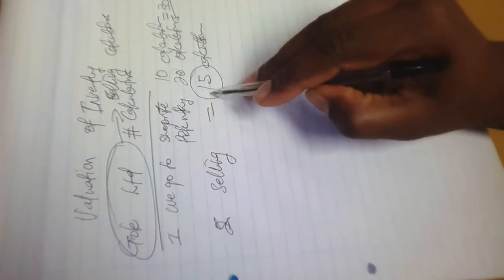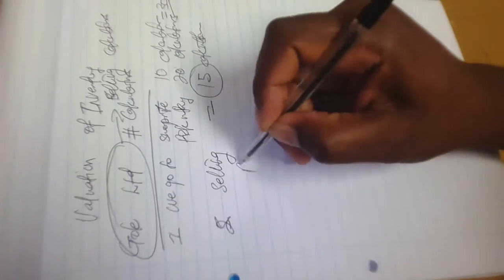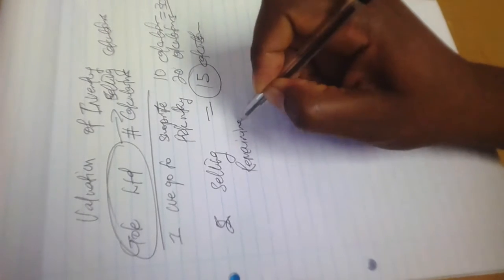Let's say we happen to sell only 15 calculators. Okay, remember, how many calculators did we have in total? We bought 10 at ShopRite, we bought 20 at Pick and Pay. Then we had a total number of 30 calculators. But out of these 30 calculators, we happen to sell only 15 calculators. It means now we are remaining with how many calculators? With 15 calculators. To get this 15 is simple. It's just 30 minus 15. What we have minus what we have sold. We're remaining with 15.